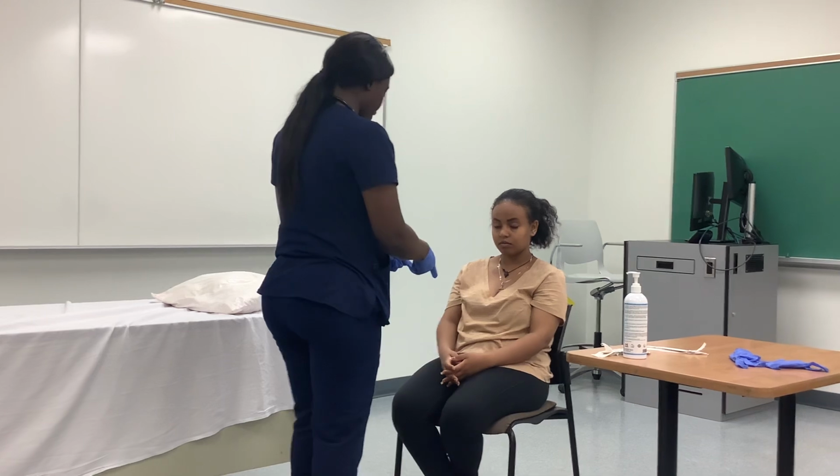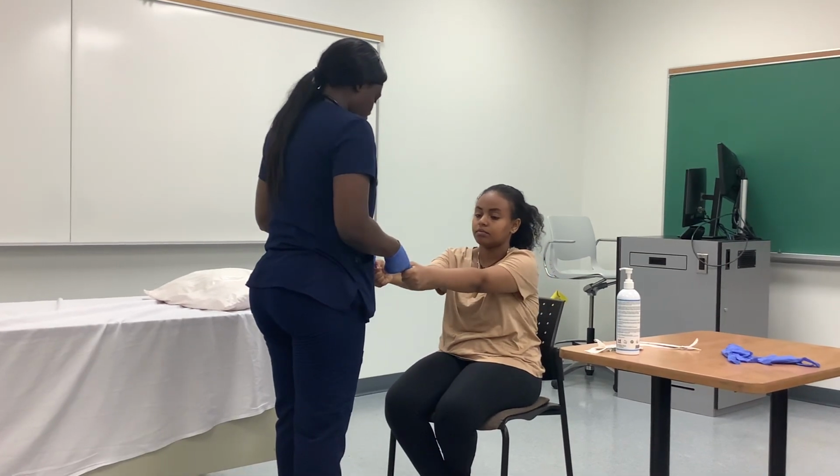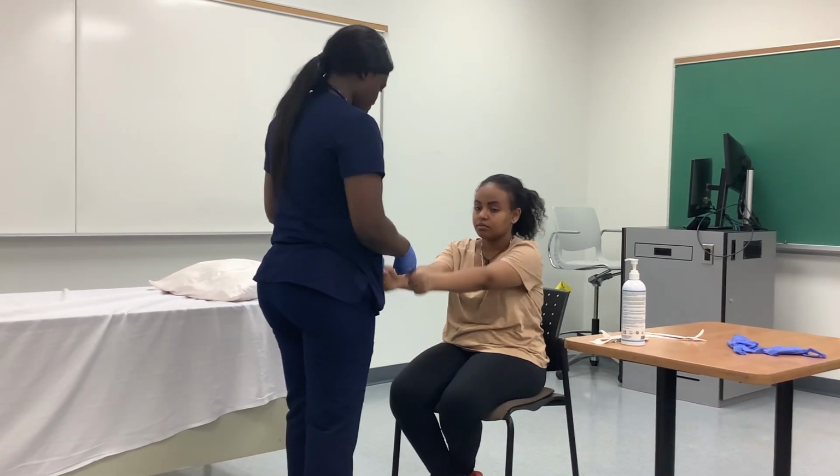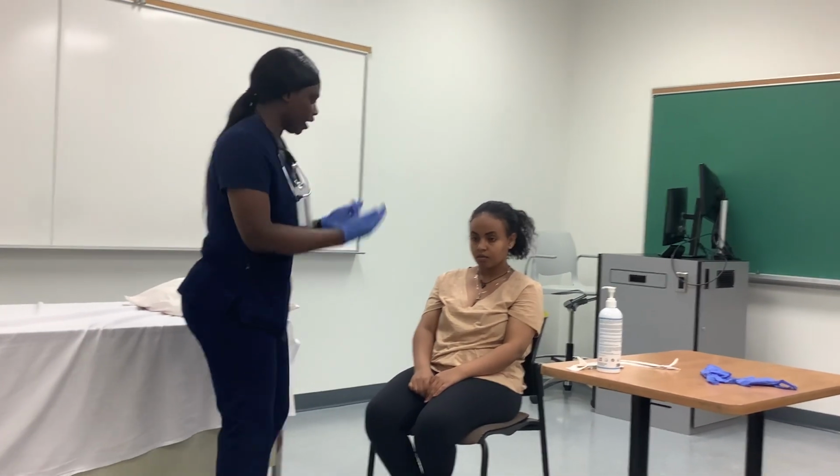Okay, now I'm gonna do the hand grip. I want you to grip my hand really tight. Equal bilaterally too. Okay, now I'm gonna inspect the lower extremities, and by then I will cover the upper extremities. Can you stretch your legs out for me?